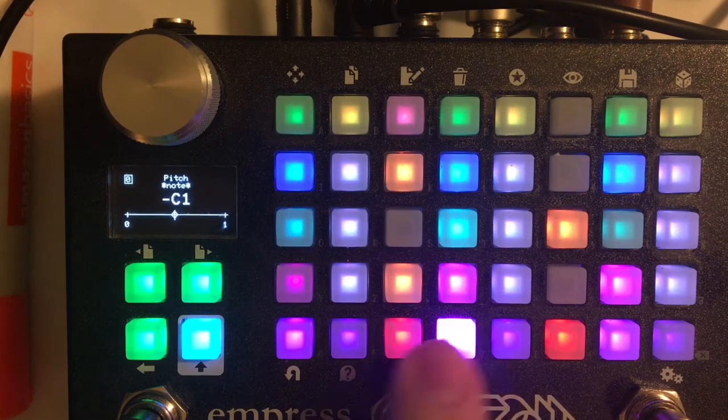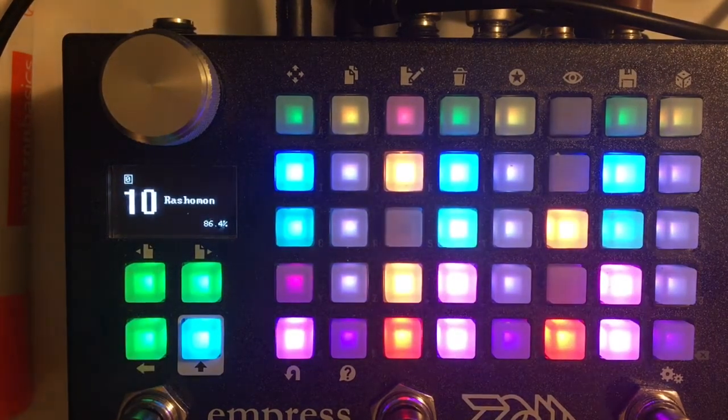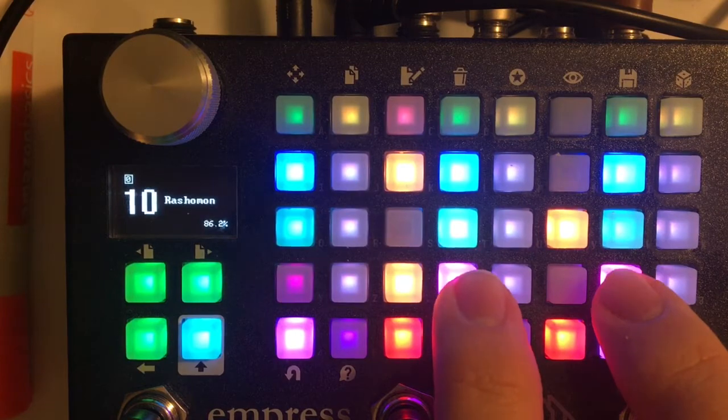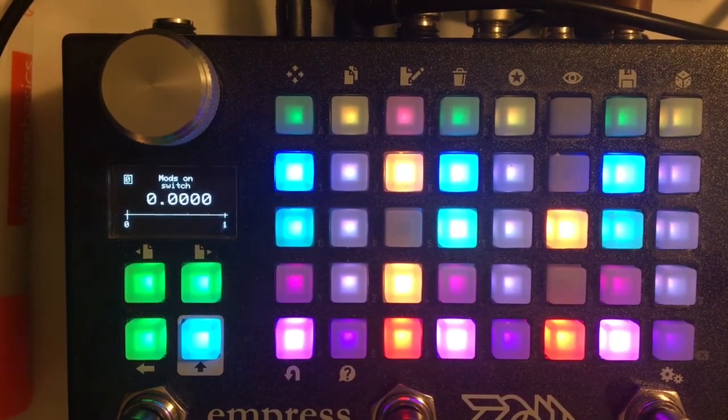Let me bring the audio back. And if I remove the modifiers, which you can do with these buttons, we suddenly hear the same note being played. I'm going to put the modifiers back on.